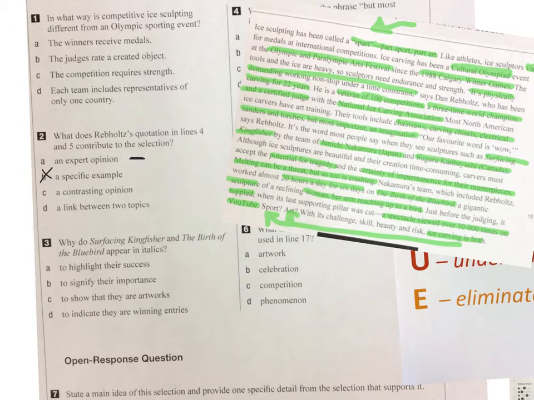C, a contrasting opinion. When we have a contrast, it means there's an opposite. Does he give us an opposite opinion in his quote about sculptors needing endurance and strength? No, he agrees. It's physically demanding, working nonstop under a time constraint. He's agreeing with the sentence before, so we're going to get rid of C as well. That is not a contrasting opinion. D, finally, a link between 2 topics. Okay, so the topic before was tools in ice are heavy, sculptors need endurance and strength, and his quote says it's physically demanding working nonstop. No, there's no 2 topics there. He continues to talk about the same thing. So we've eliminated D and are left now with A, an expert opinion.